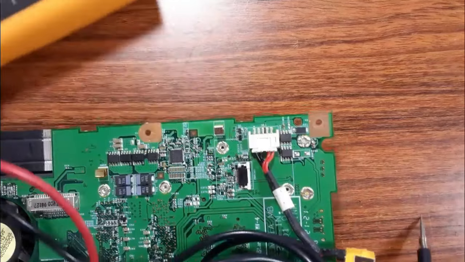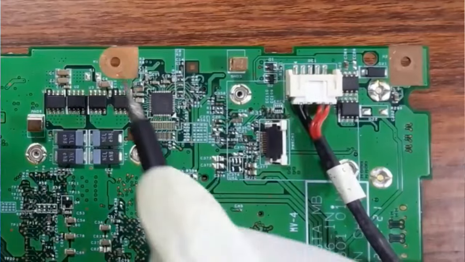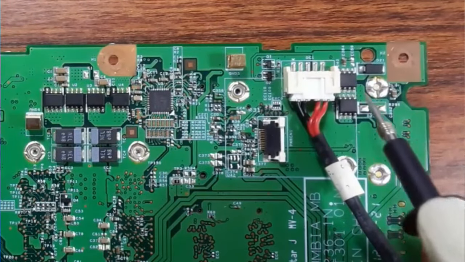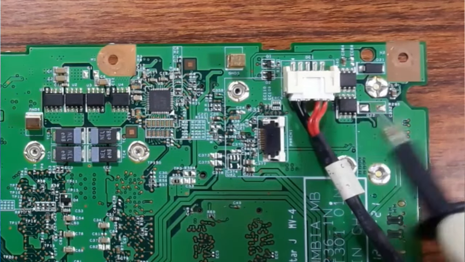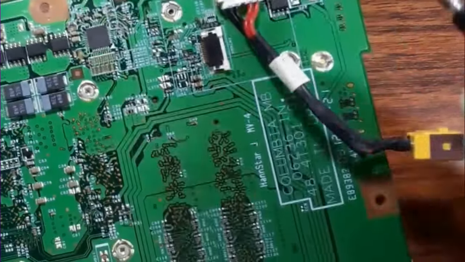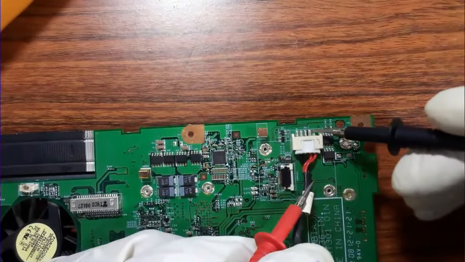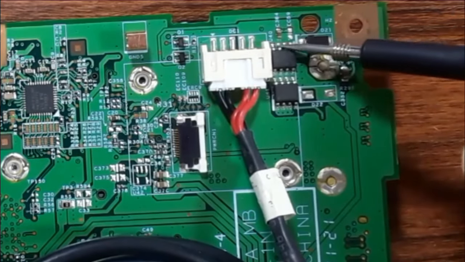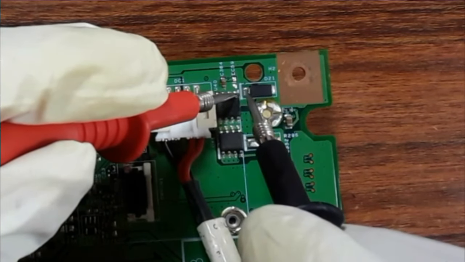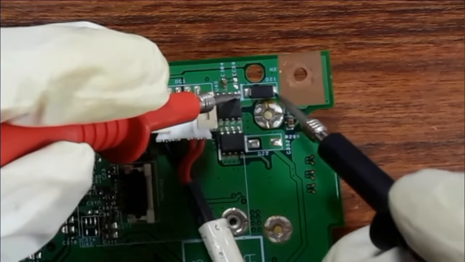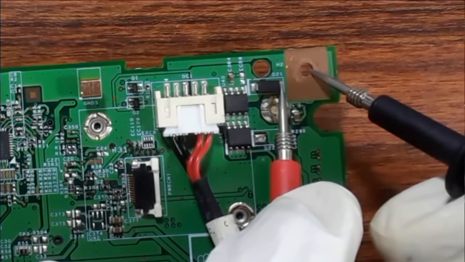Okay, so let's check. As you can see here, we have a circuit. This is the power circuit. This is the switches that we find near the power jack. Let's assume that, for example, we have 19 volt here, and then the 19 volt goes to these pins, and from these pins goes to the switch. Of course, this switch will be connected to this diode, as you see. This is the cathode of the diode, and the anode should be connected to the ground. So let's check. As you see, this is ground.